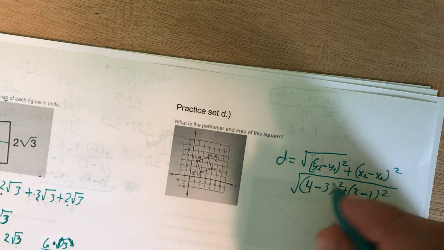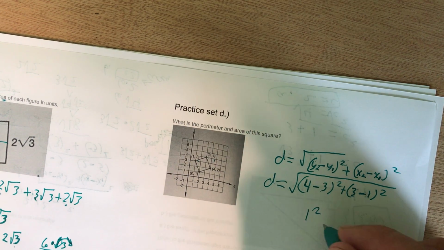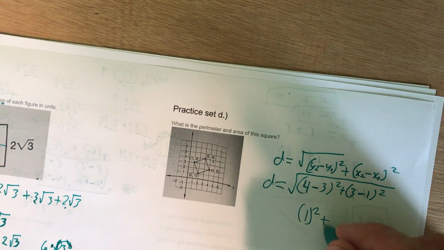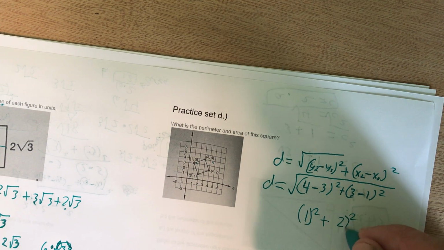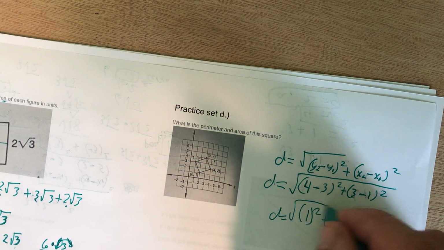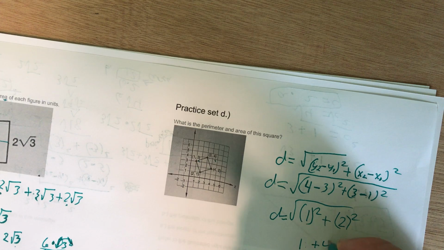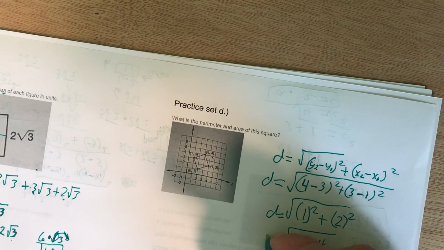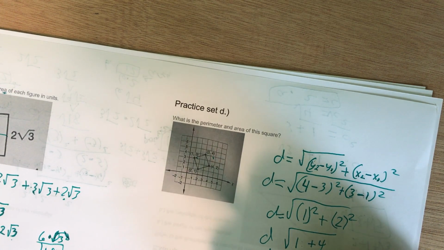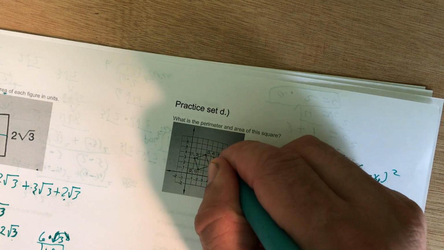Okay, this equals D. So you're going to get 1 squared plus 2 squared. So D equals, and then you square root these. Well, this is 1 plus 4. Well, that'd be the square root of 5.